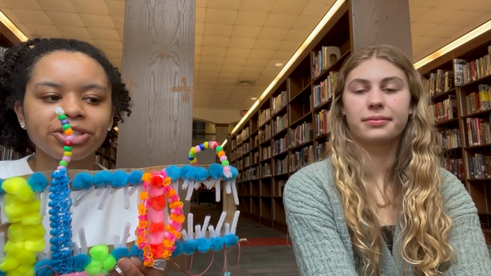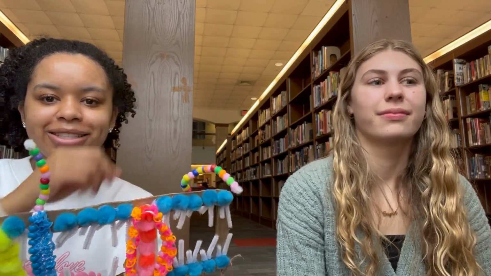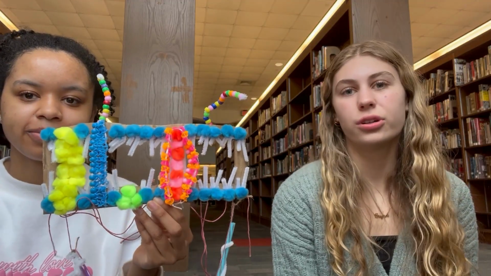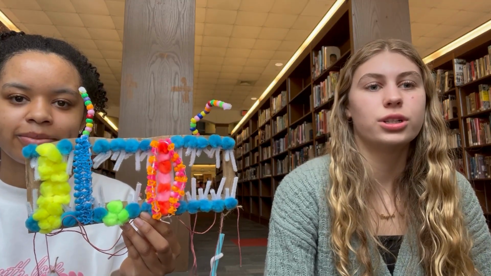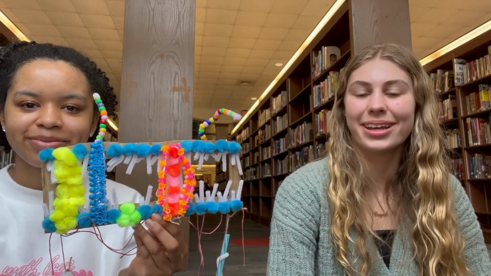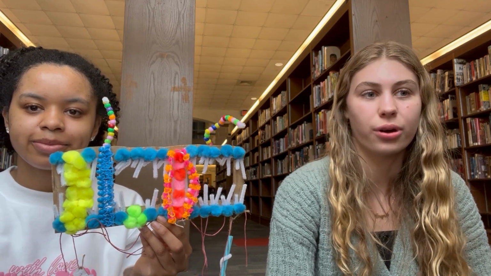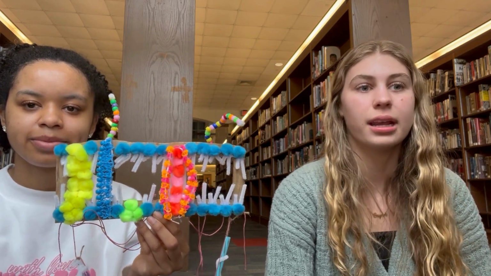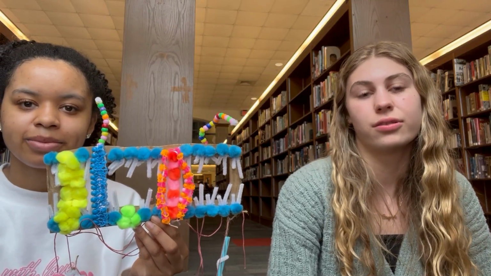So the next structure is the glycolipid, which is this right here with the beads. Glycolipids play a crucial role in cell-to-cell recognition. They're bonded to carbohydrates, which serve as markers that help distinguish one cell from another, and this is vital for processes such as sorting cells into tissues and organs during embryonic development, and also for the immune system to identify and reject foreign cells.